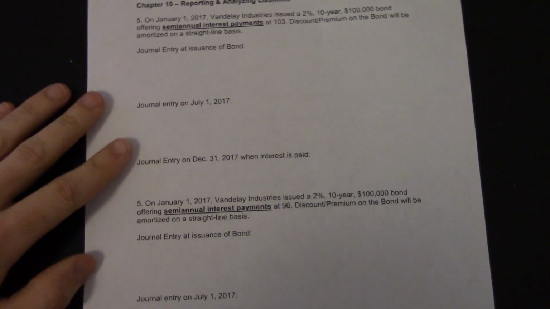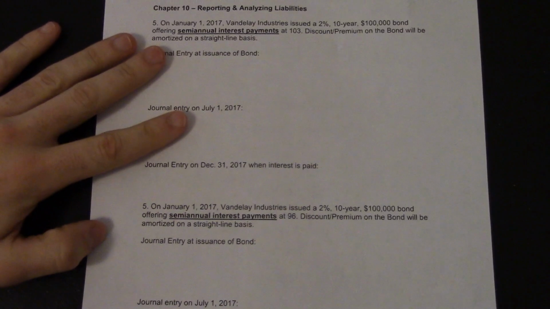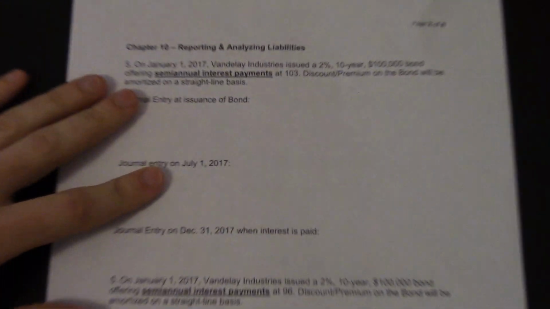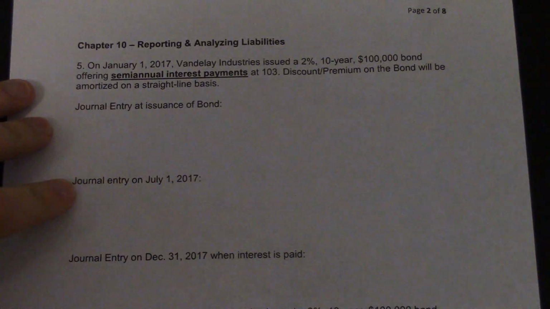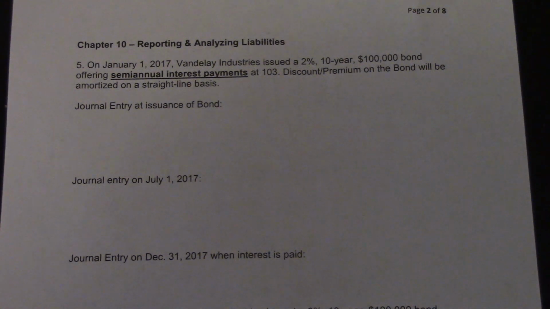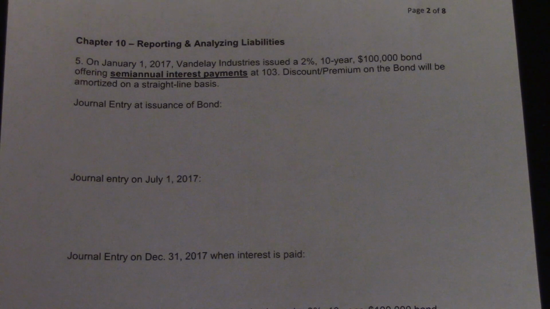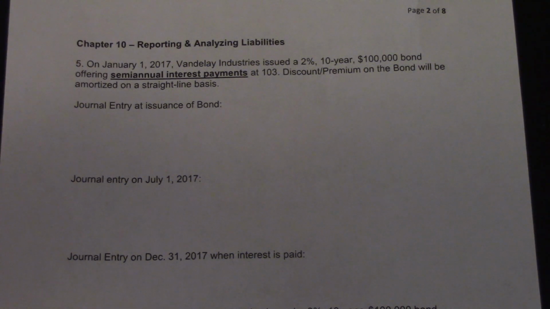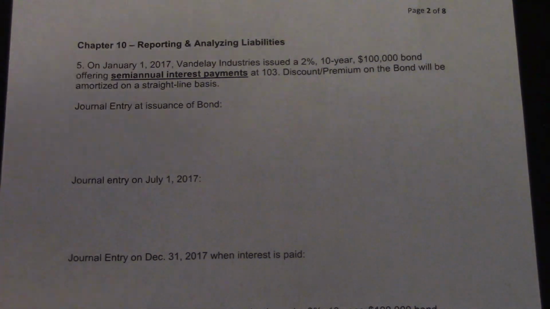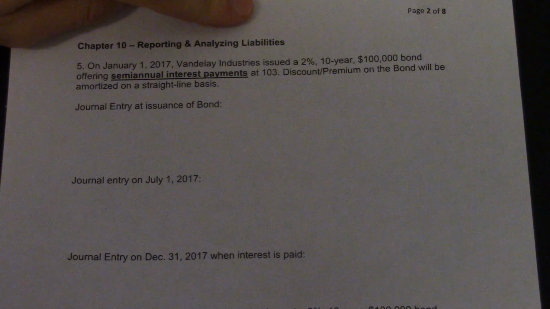So, we'll first be going over Chapter 10, which is going through bonds in this first problem. So, question 1. We've got Vandelay Industries issues a 2% 10-year $100,000 bond, and interest is recorded semi-annually, and the price is 103. So that's a lot of information for bonds.